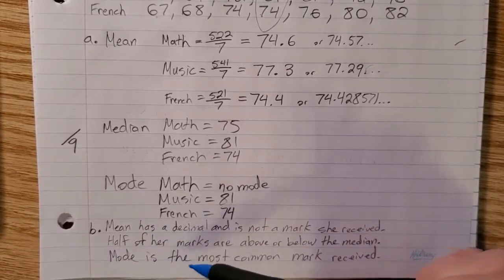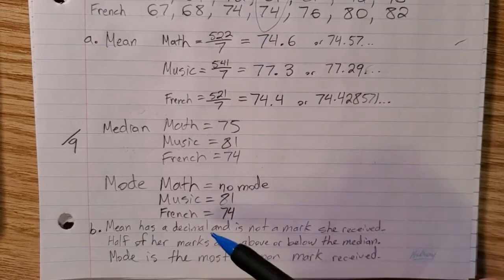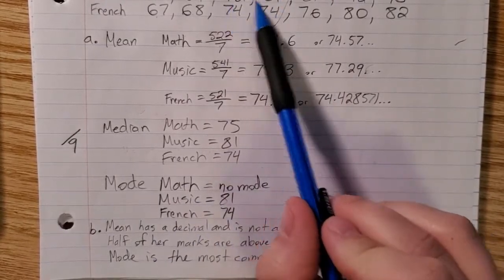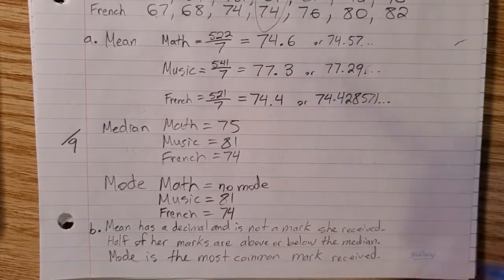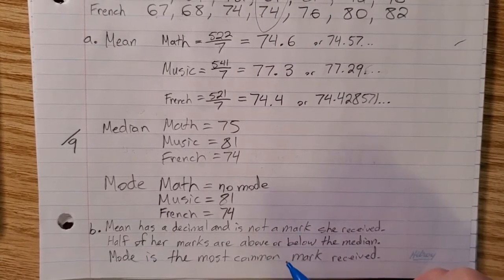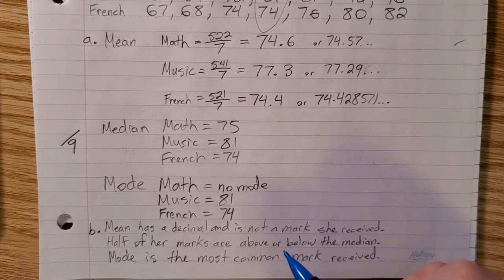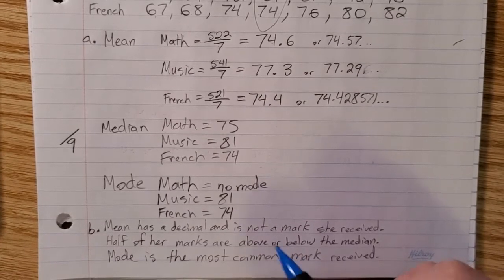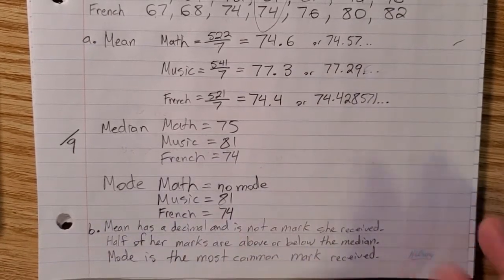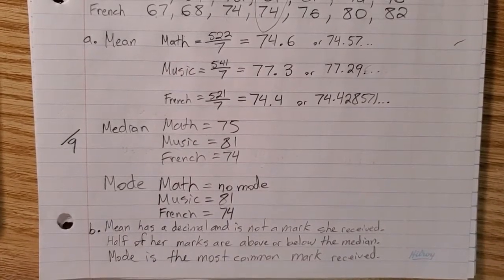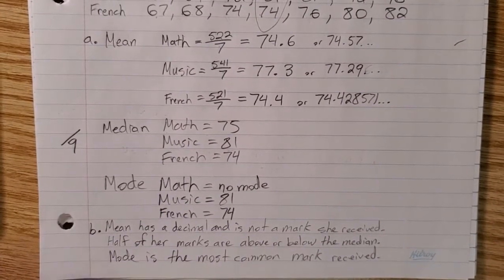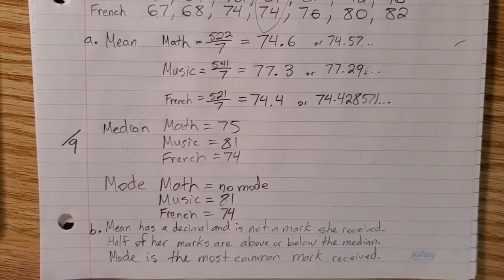And the mode is the most common mark received. So when there's a mode, there's consistency in it, right? 74 she got twice, and 81 she got twice. So that's what it's talking about there. This question, I know in the past a lot have had trouble understanding, so I'm actually not giving a mark for this. Now part C says this: which subject do you think Caitlin is best at and worst at?